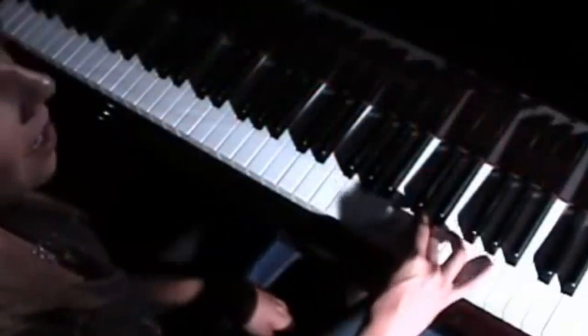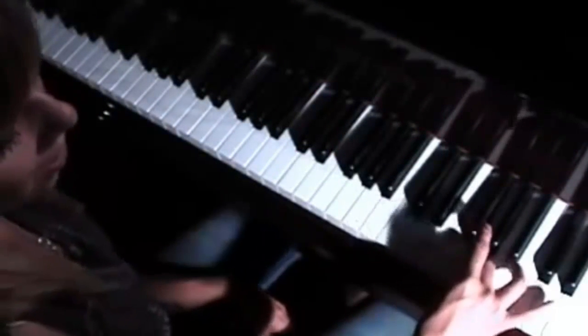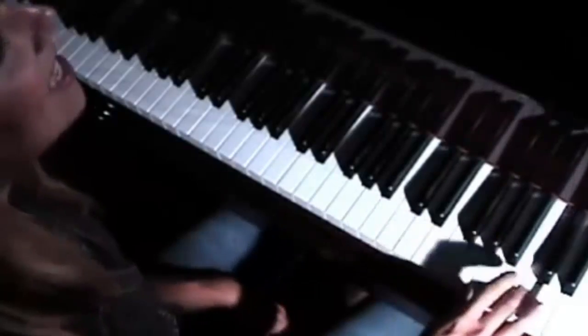There are lots of little acronyms and tricks that you can use in order to remember all the notes on the keyboard. I'm actually going to teach you some acronyms later when we're looking at sight reading and music. But basically, those are your notes. That's what you're going to be working with all across all 88 keys on the piano.